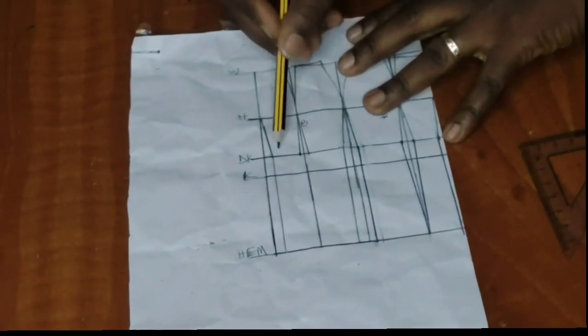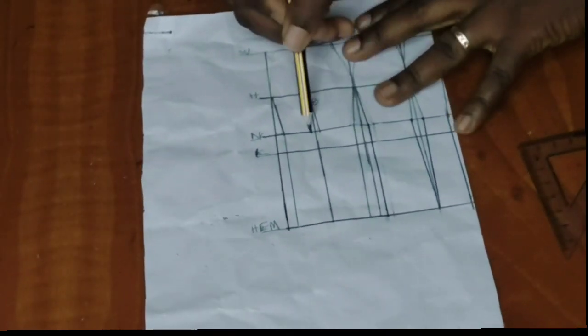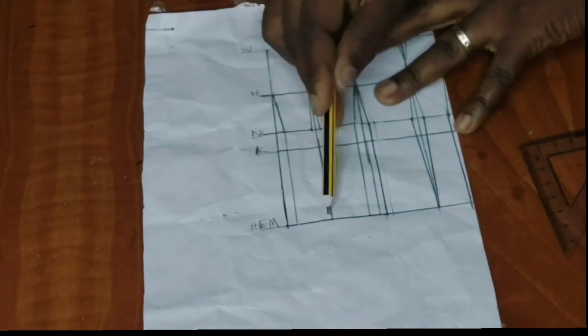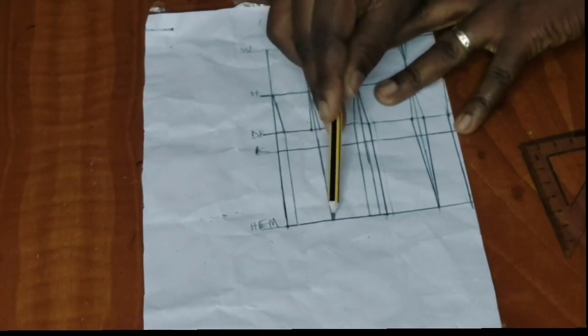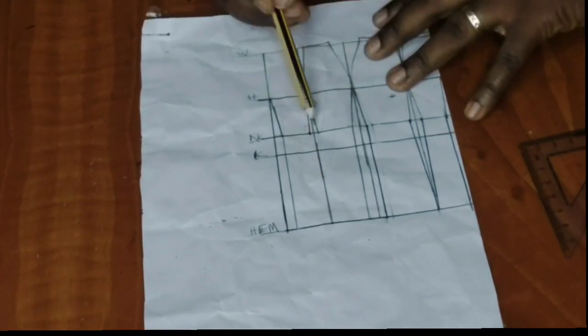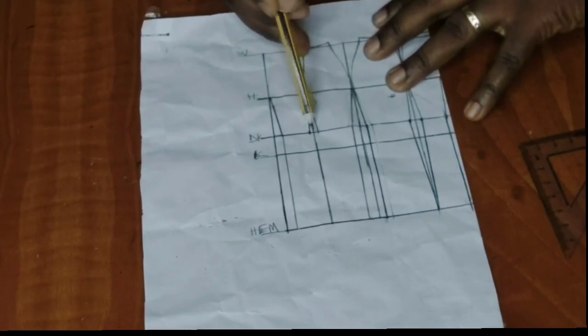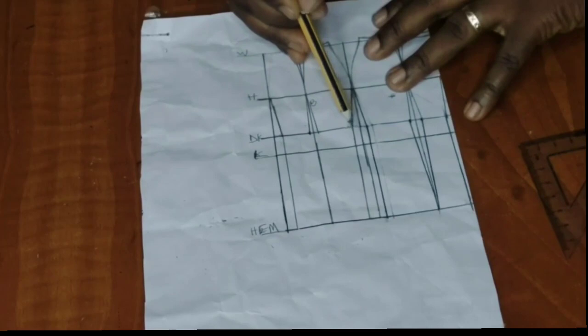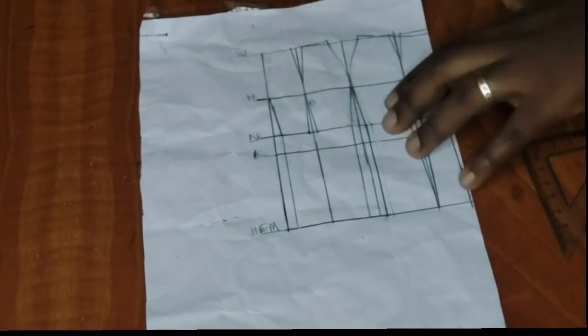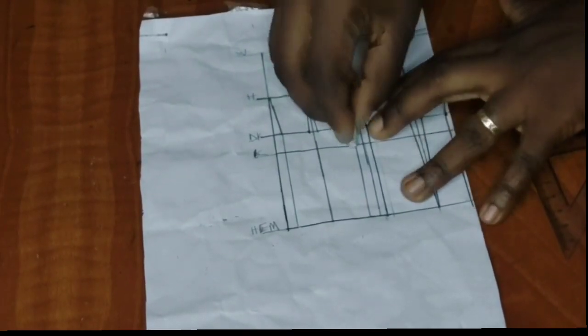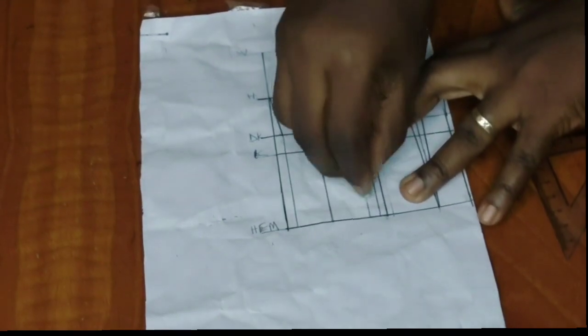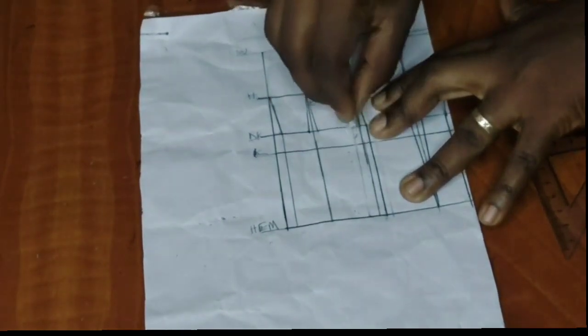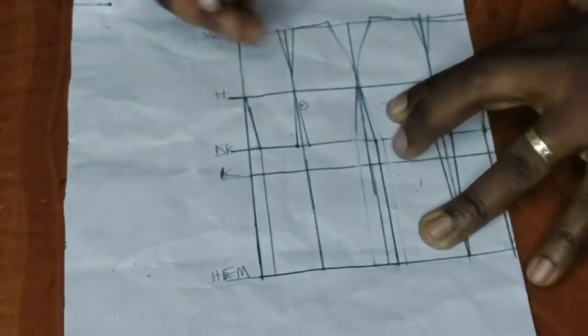Now I will go to the back and do the same thing. So this point is going to be connected to this point. Now before I do the connection, I'm going to add back what I borrowed. I will just clean the side line.